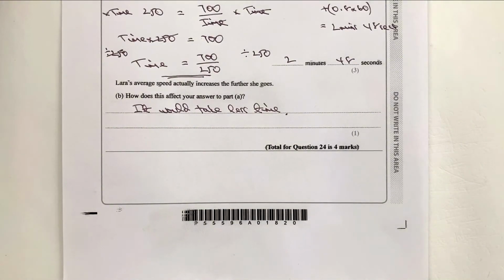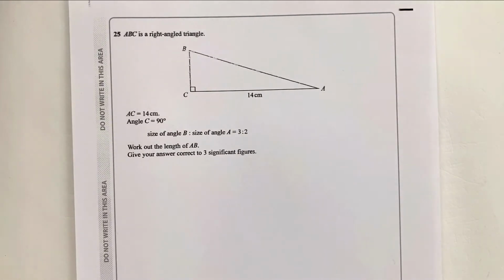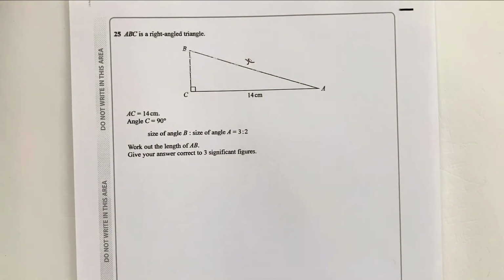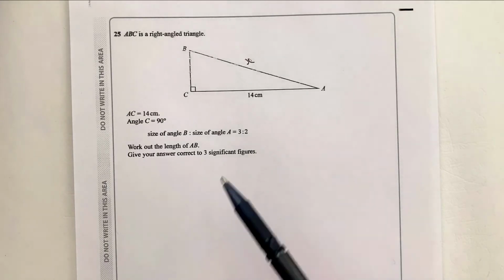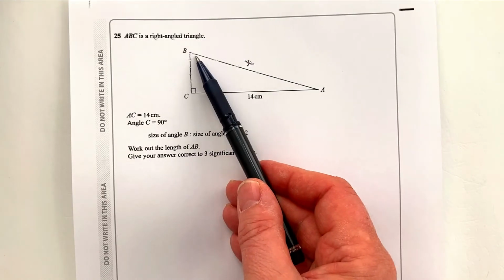Let's move on then to question number 25. For those students who have completed the GCSE course up to about grade 5, you would come across SohCahToa type questions, which is this particular type of question where what we're being asked to do is work out the length AB, which I'm just going to call X. It says the size of angle B is in the ratio to the size of angle A, 3 to 2. That's a little bit of an odd one. So we're saying that this angle is 2 times and this angle is 3 times.